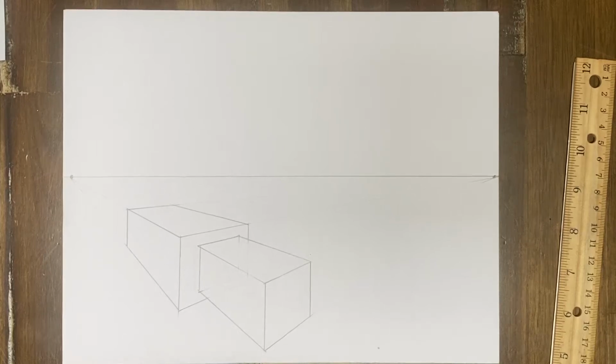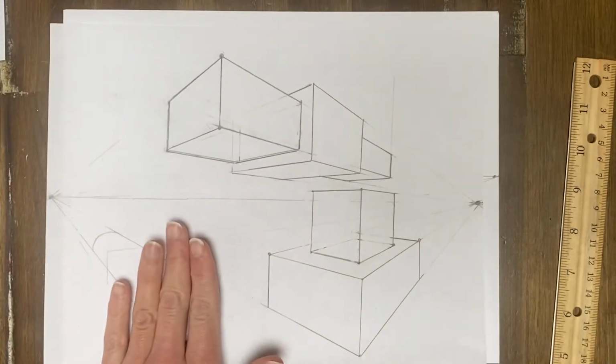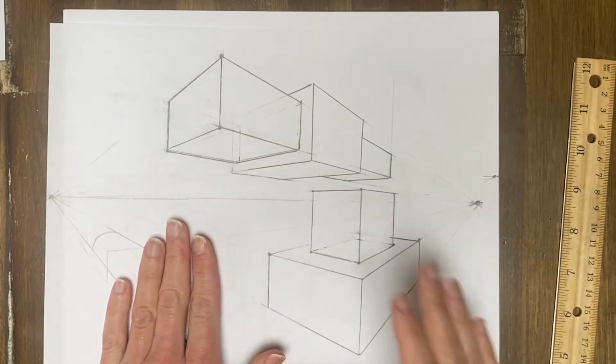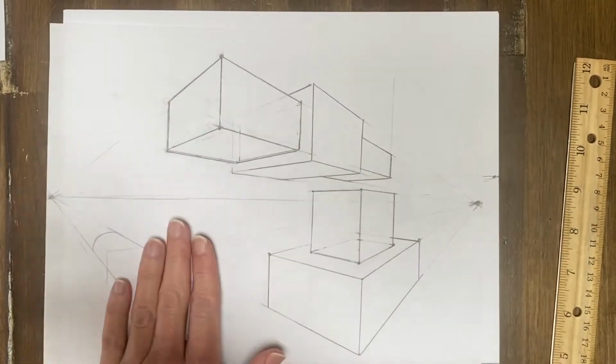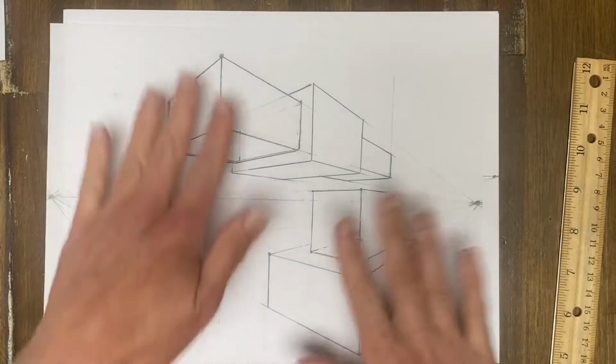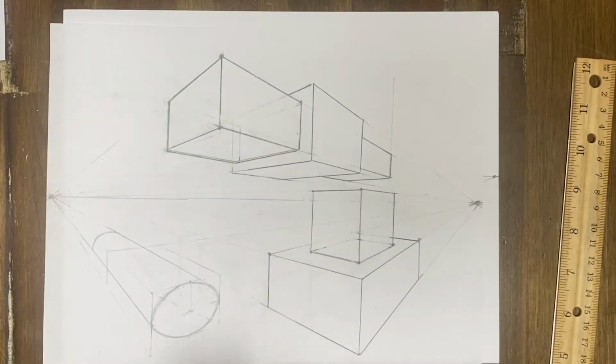Hey there everyone, we're going to continue working on some more complex forms in two-point perspective. Last time in the video, I showed you how to create stacking and forms that go through other forms. What I want to do today is, we've been focusing on very angular rectangular forms, but we're going to work on something more cylindrical.